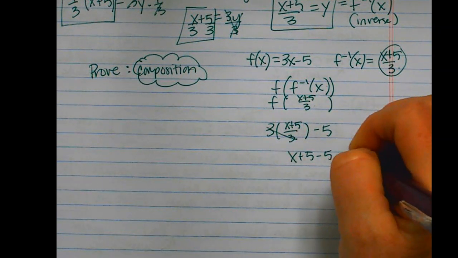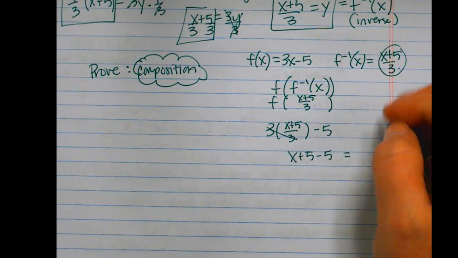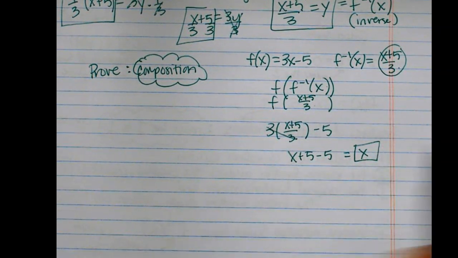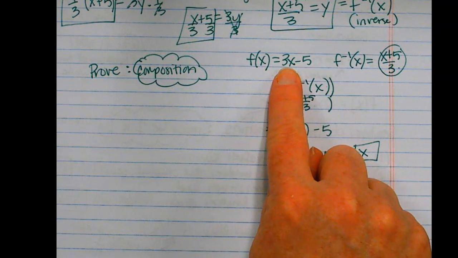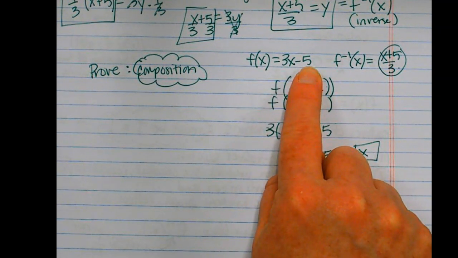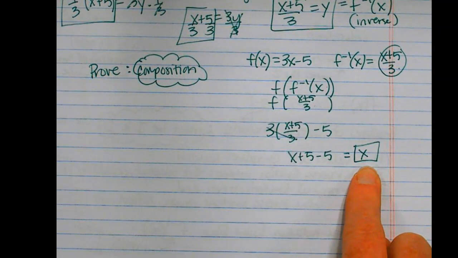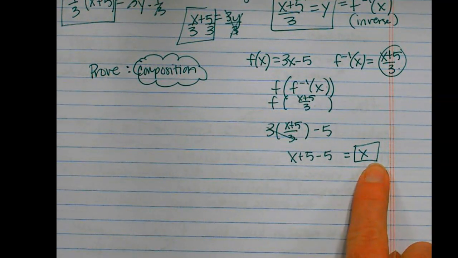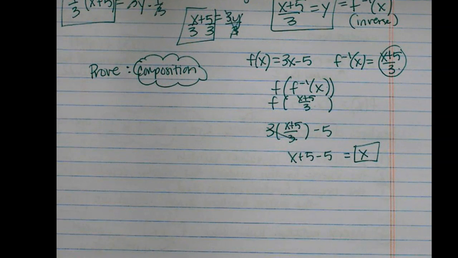I'm so close. With the plus 5 and the minus 5, we still have the x. And this is our goal, plain naked x. What happened? We had 3 times x and a minus 5. What did we do? The inverse function stripped away all the other stuff and just gave us plain naked x. Does that make sense?